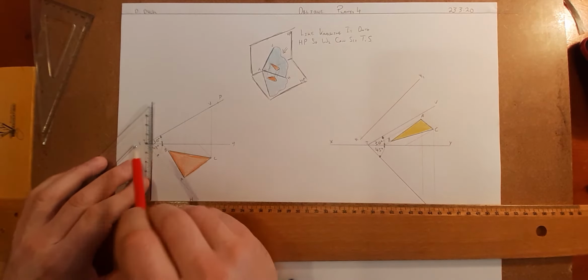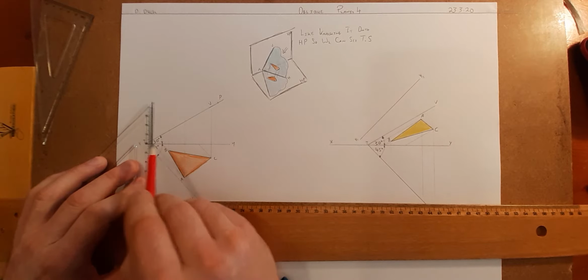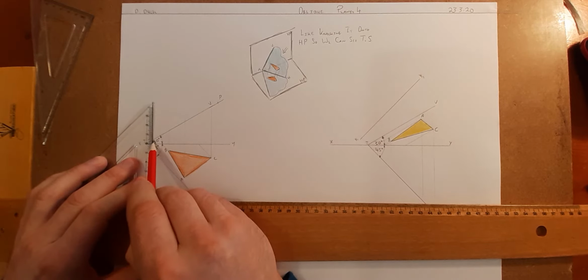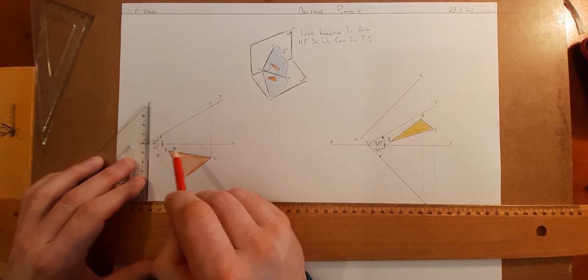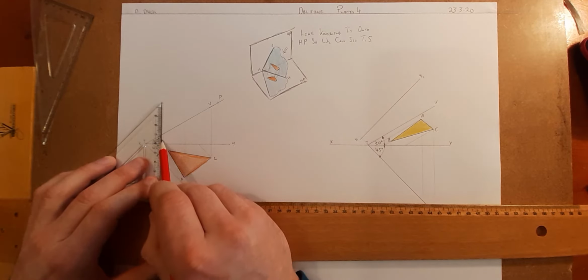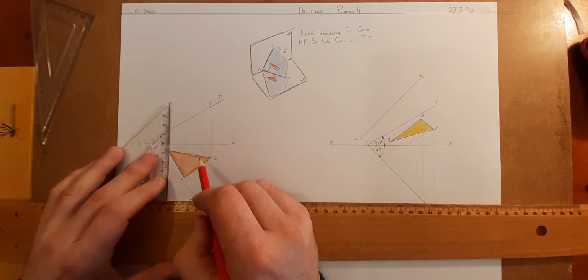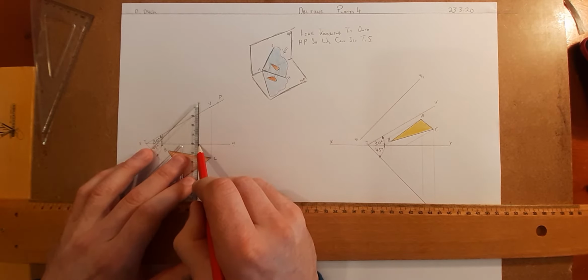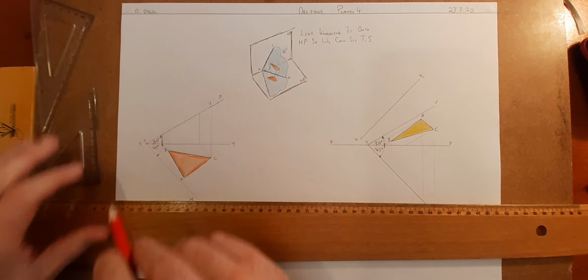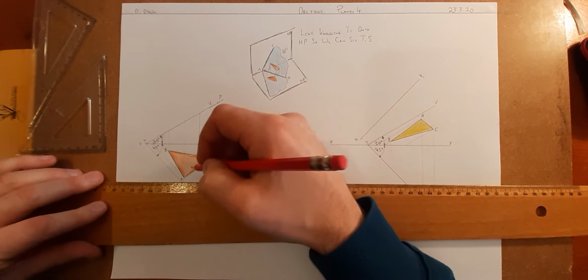Where they hit the XY line there, I'm going to bring them straight up. And there, this guy over here. And where they hit the vertical plane now, we're just going to slide them across, okay?